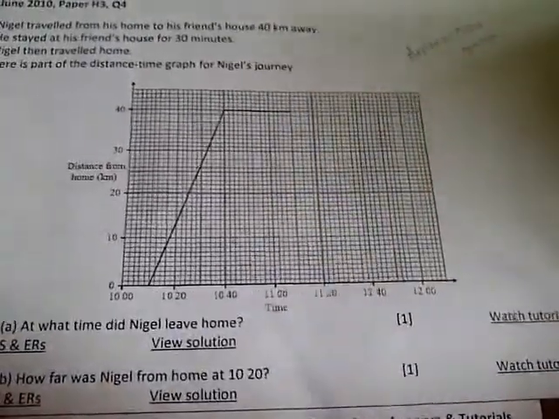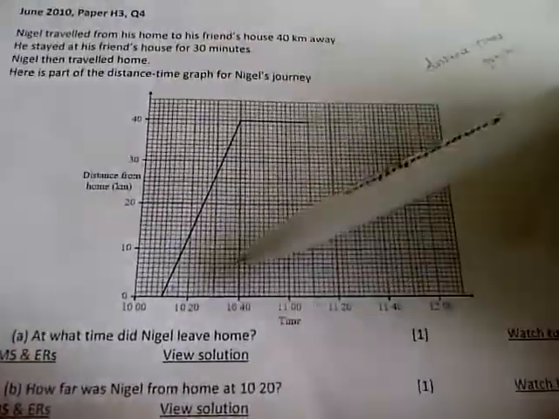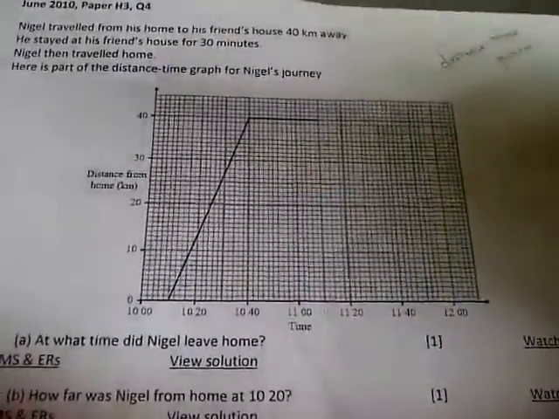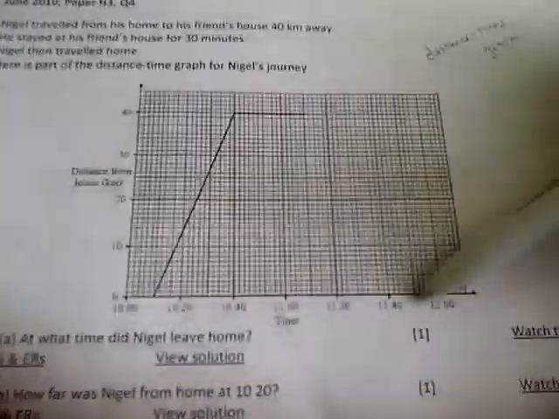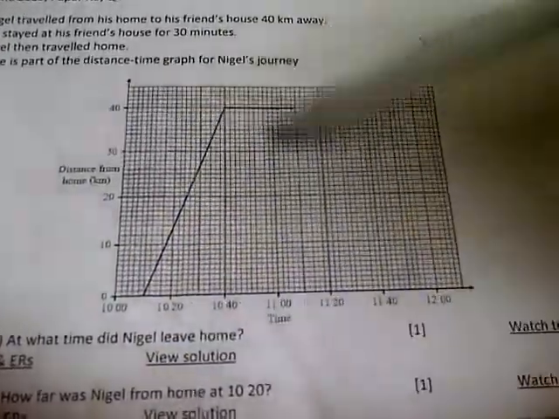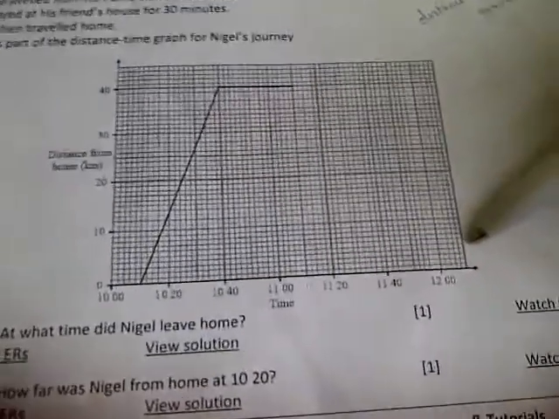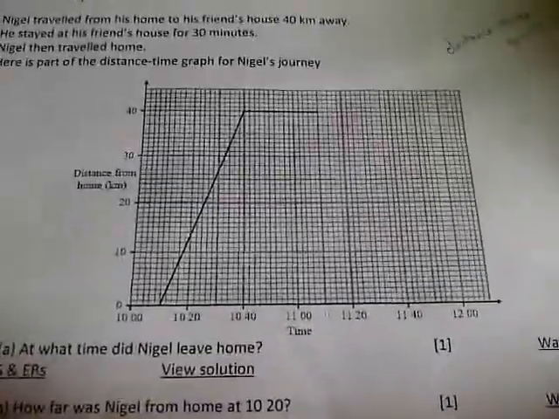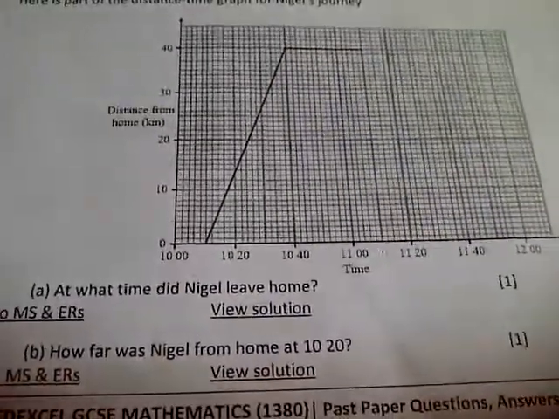Distance time graph is just a graph, okay, that you're plotting with distance and time. Distance on the y-axis and time on the x-axis. Okay, it's just like your normal graph, but this time around you plot distance this way and time this way.